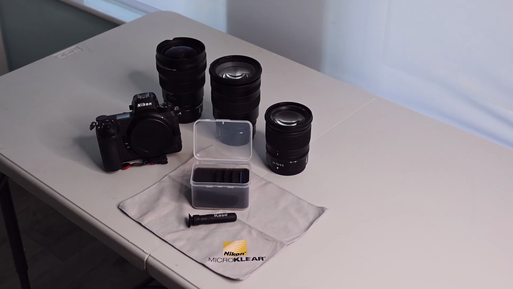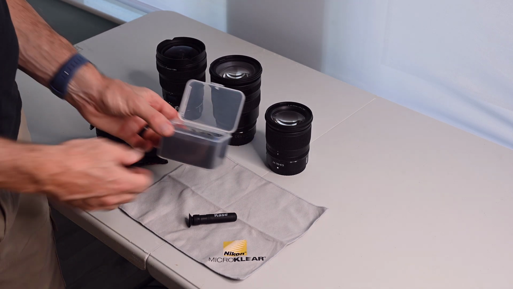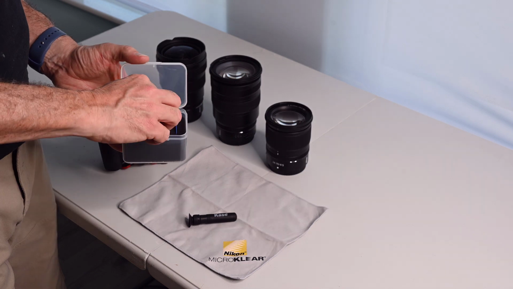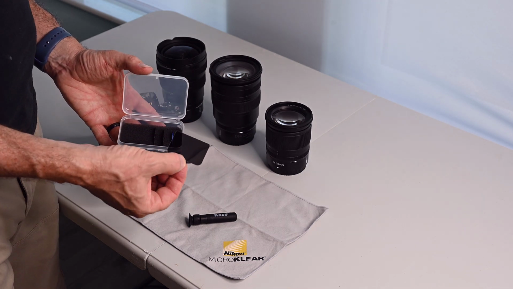So let me show you how they clip in at the sensor, and I'll show you some of the effects they can produce. Let's get started. Okay, so this is the Kase Neutral Density Filter Kit. It comes with 3 neutral density filters. Okay, this is the ND8.